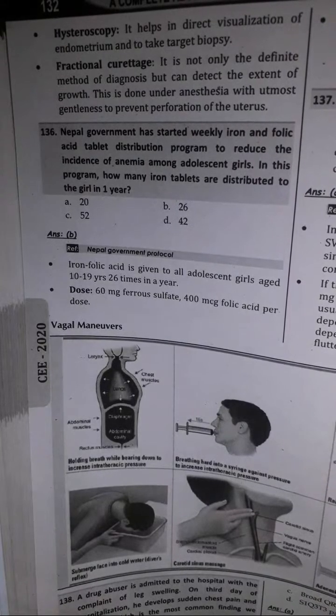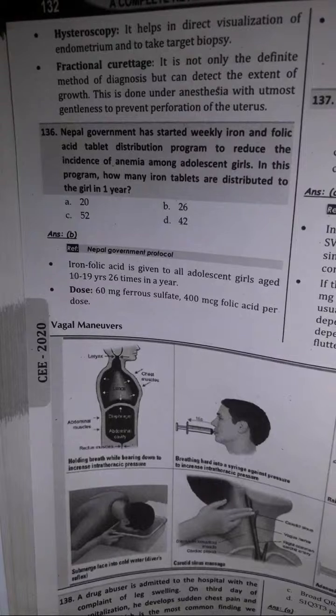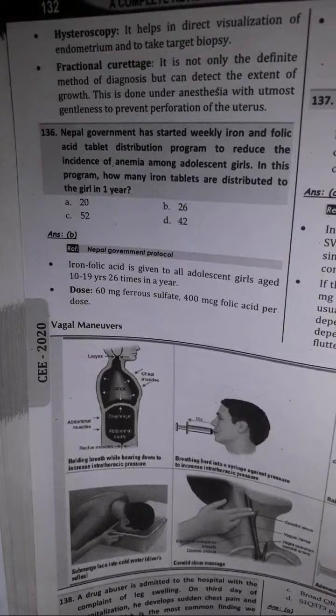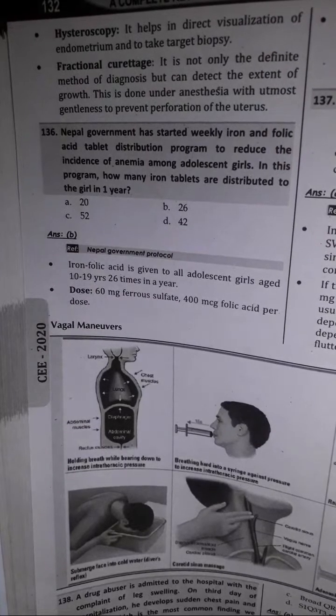A. 20, B. 26, C. 52, D. 42. The answer is B, 26 tablets for one girl in 1 year.